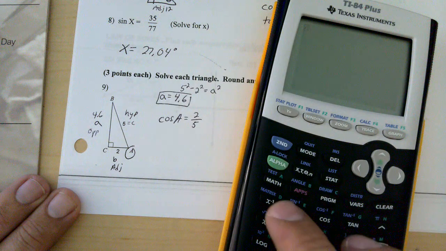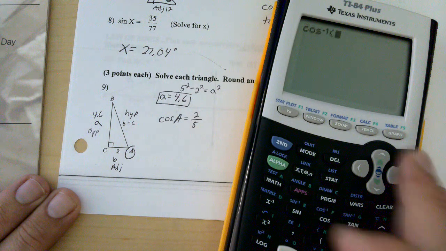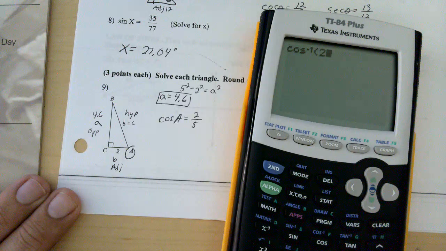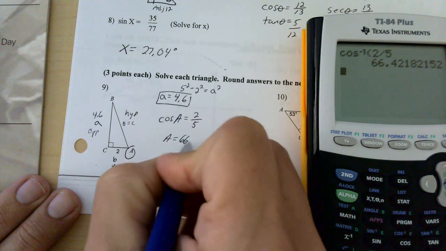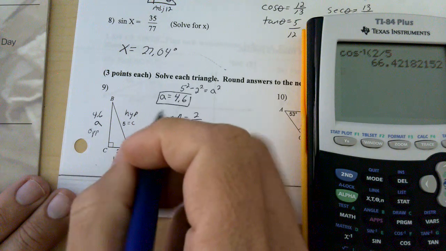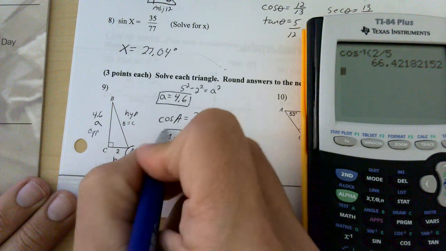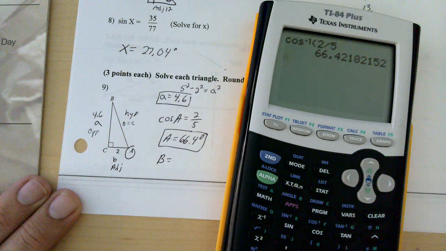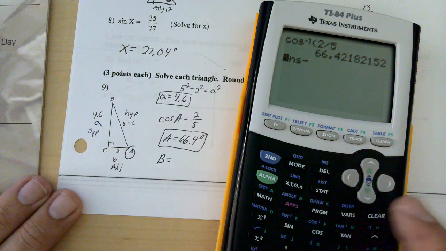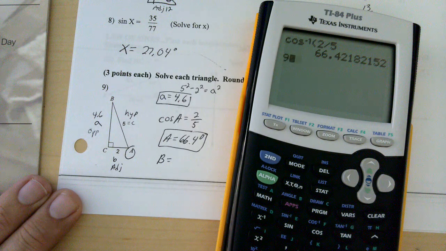So second, and then in this case, I hit the cosine button, and then the calculator will look up that angle. So it's about a 66.4 degree angle. Okay, super easy. And now you don't need to know trig to find angle B. I can just take my answer and subtract it. Oops, I did this backwards. Let's delete that. Take 90 minus my answer.